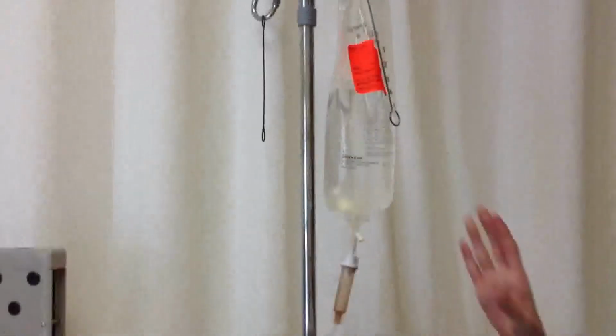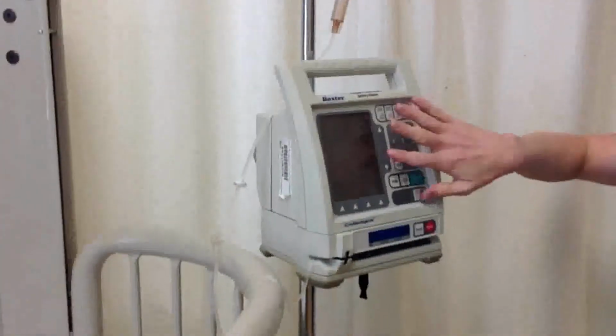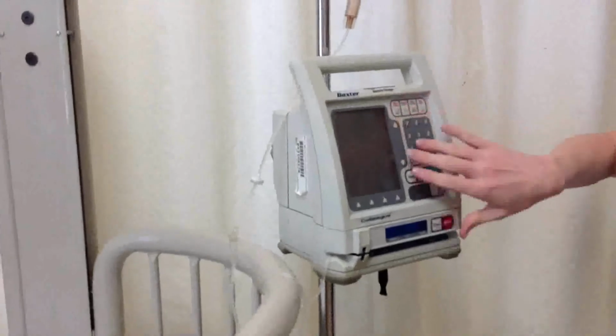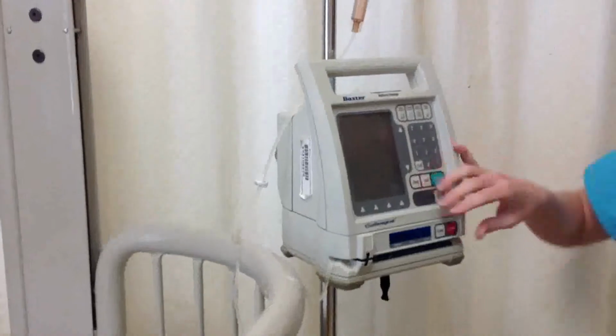Depending on the age of the child that you set up, there's also the discussion point of the safety locks, where a child that's old enough could start to change the programmed settings of the IV pump.